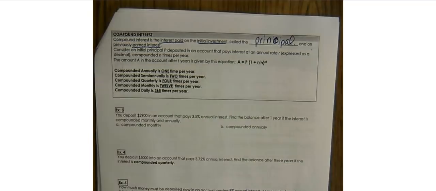So compound interest is the interest paid on an initial investment. Notice that word initial. That means a starting investment. And that starting investment is what we call the principal. It is the principal amount. So compound interest is the interest paid on the initial investment, called the principal, and on previously earned interest. So you might have earned interest on a previous amount and it just keeps compounding. It just keeps adding more and more interest based on the previous amount.